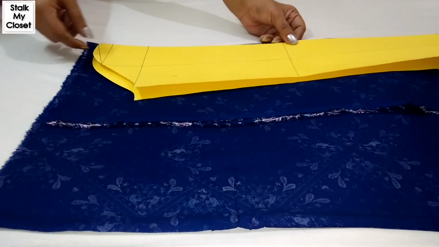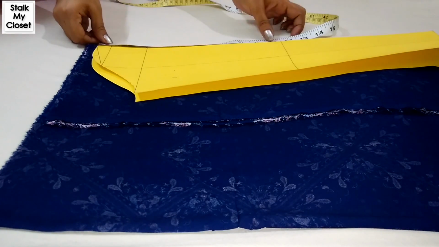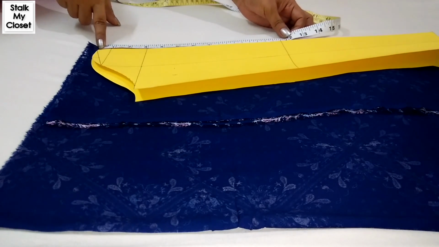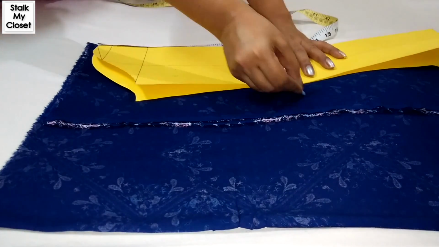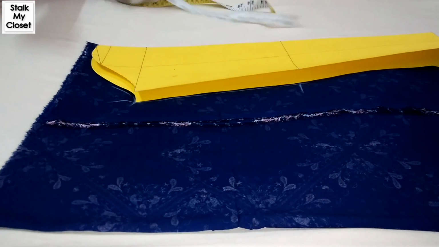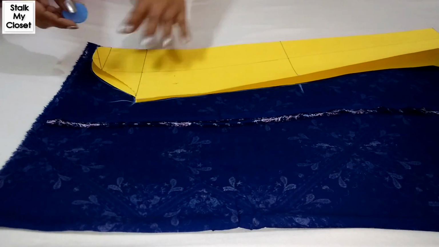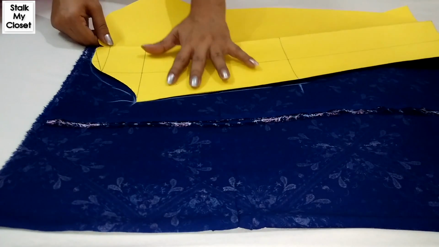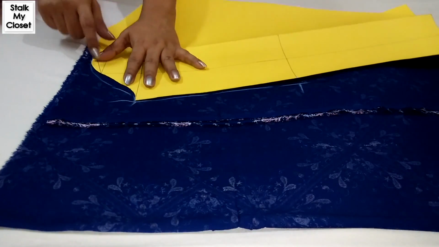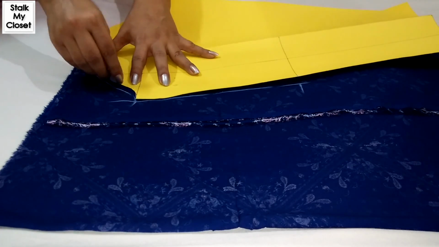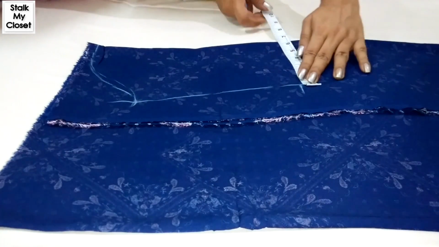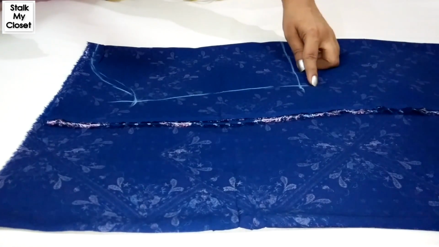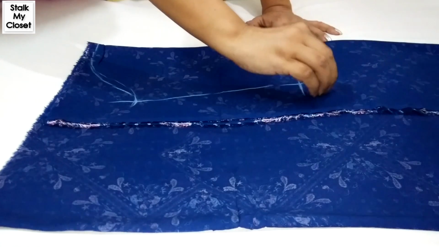Now I'll just place a sleeve pattern on the fabric, and I'll mark the length, which is 12 inch, and I'll trace the sleeve pattern. Now to mark the front curve, just open the sleeve and trace the front curve. Now join these points, and I'm leaving 0.75 inch of seam allowance at the bottom.